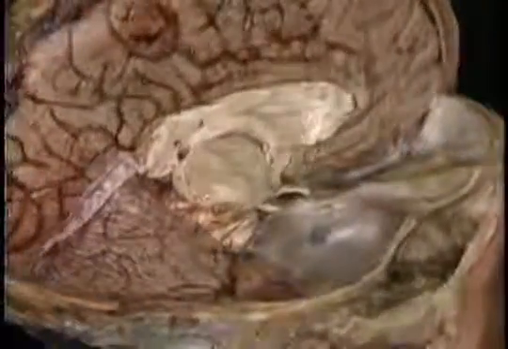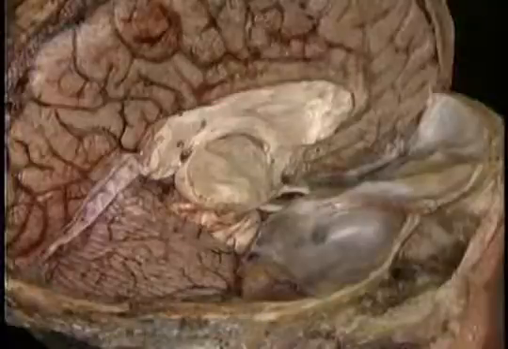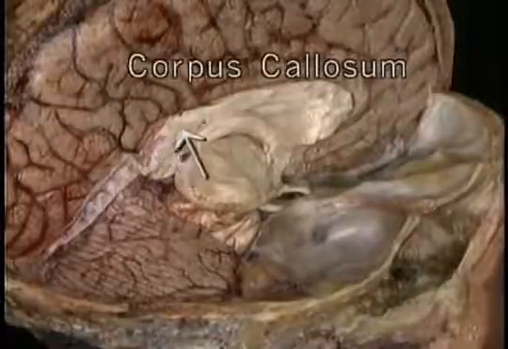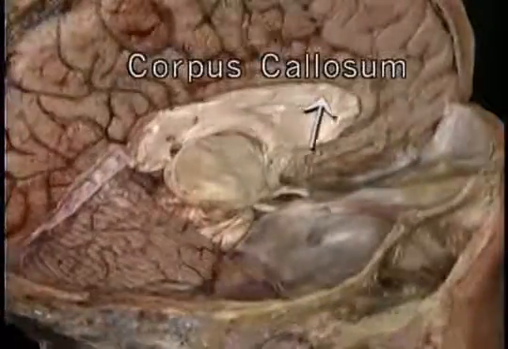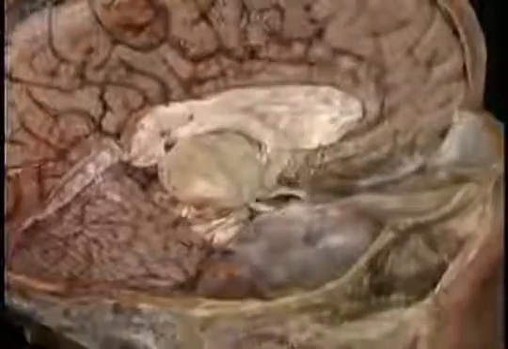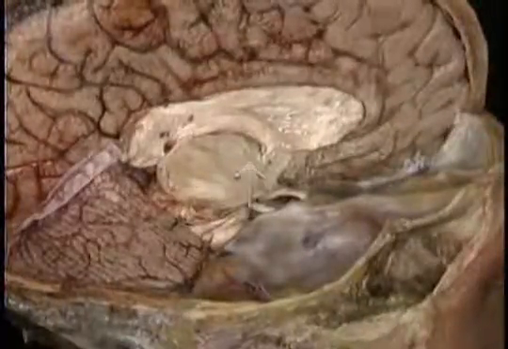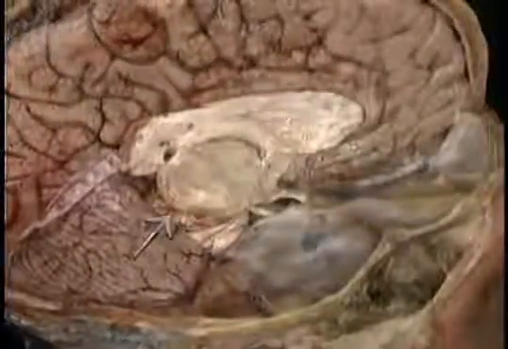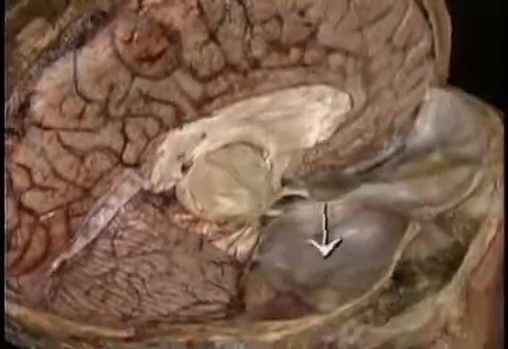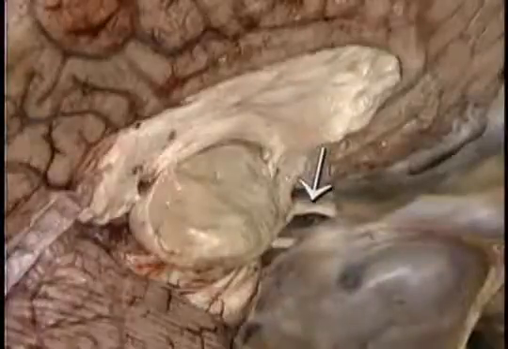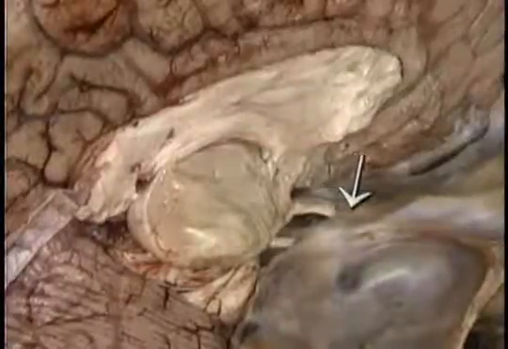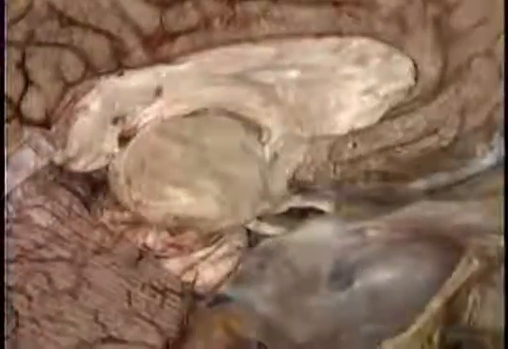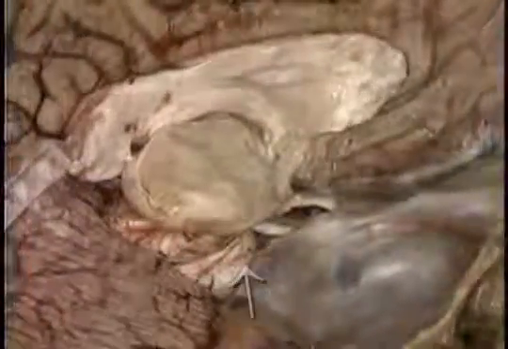Here's the brain in situ, with the right cerebral hemisphere removed. Here's the corpus callosum, which joins the two cerebral hemispheres. Here's the divided cerebral peduncle. Here's the midbrain. Here's the floor of the middle cranial fossa. Here's the optic nerve running forwards beneath the dura toward the optic canal. Here's the oculomotor nerve. Here's the trochlear nerve.